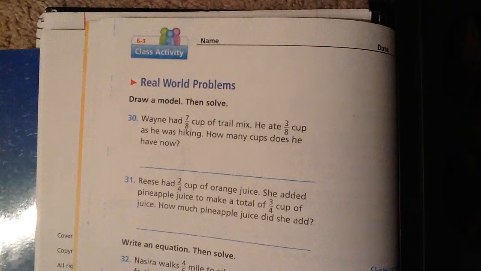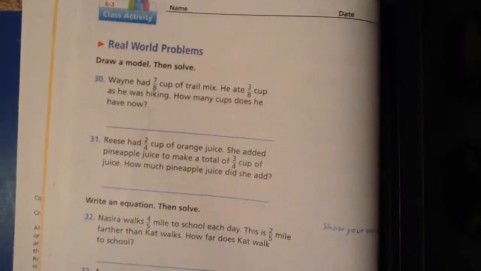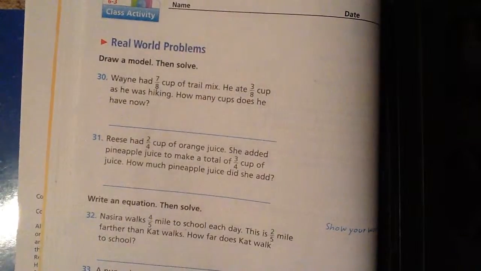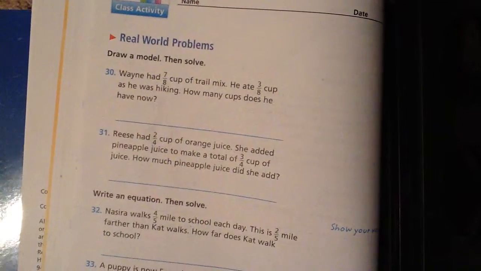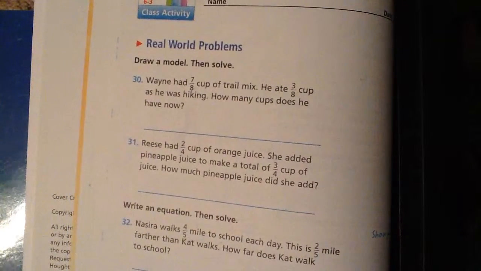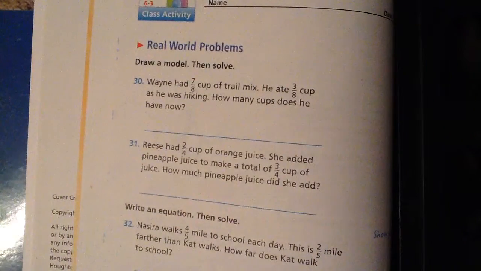Unit 6, Lesson 3, Activity 2 continued. Now we're looking at real-world problems. These will be word problems using fractions. These are also word problems involving addition and subtraction of fractions.